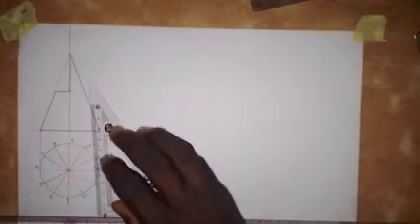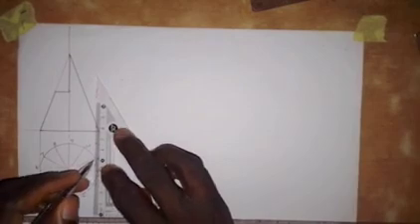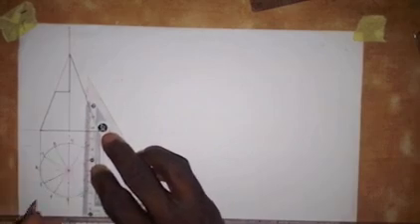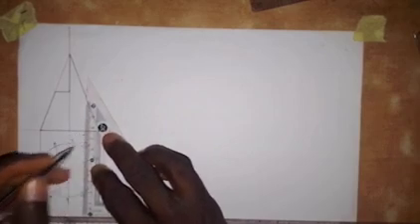Then we are asked to do the plan. We have drawn the given view, so now we need to work on the plan. To do that, from this point we draw a vertical line to meet the horizontal line at the base, and we also draw a vertical line up here.